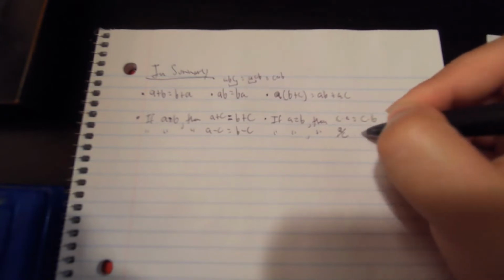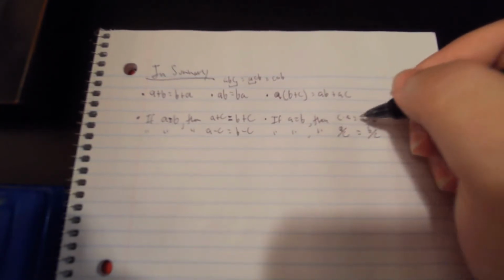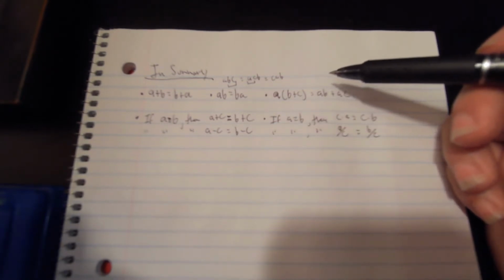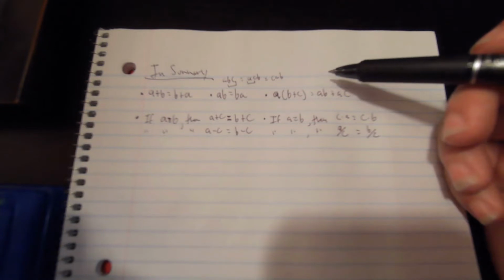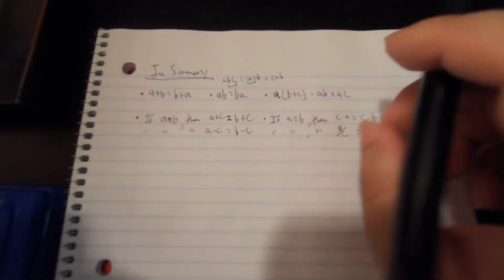A divided by C would still be equal to B divided by C. Alright, so again, if you have an equal sign, you can add on both sides, subtract, multiply, or divide, and the equal sign still remains.